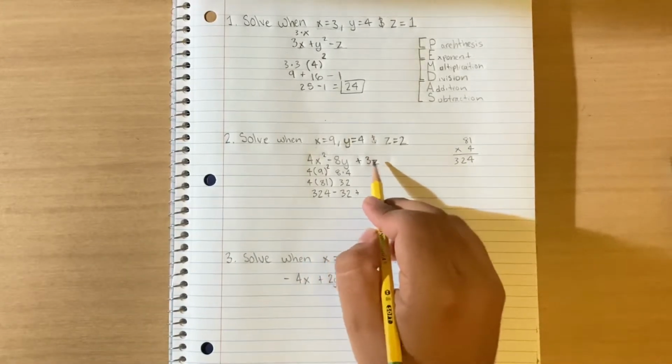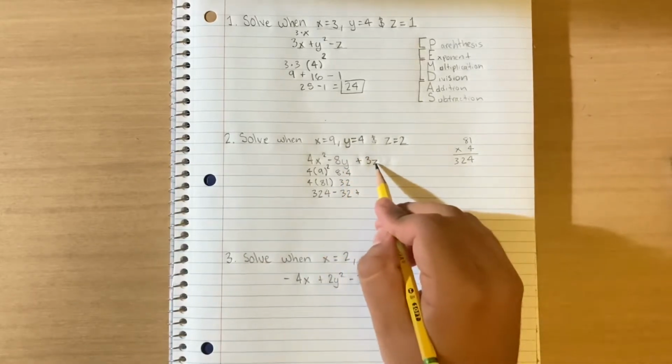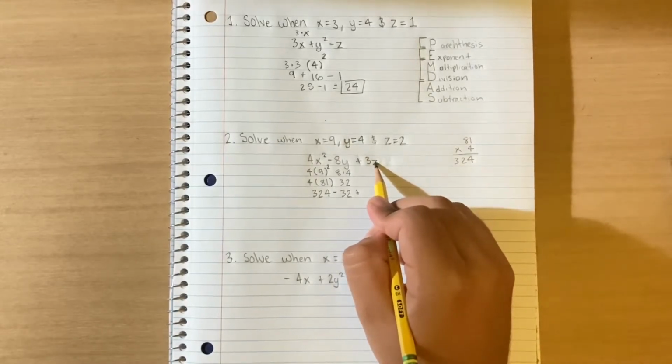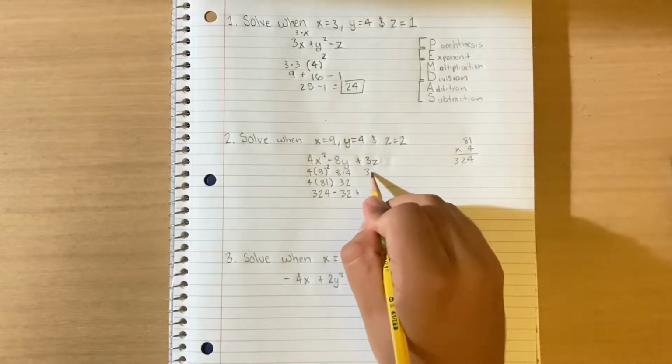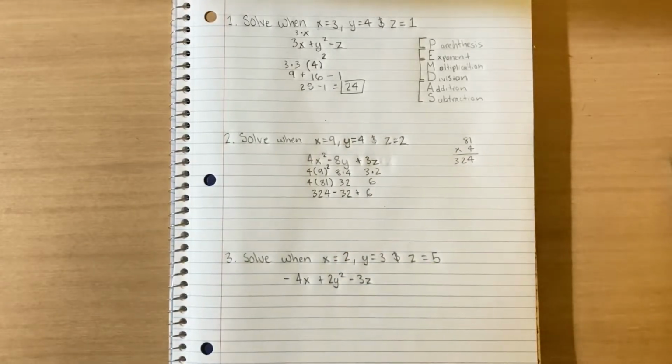We'll do the same thing that we did with y being equal to 4. Instead, we look at the z, and we see that z is equal to 2. So this is telling us 3 times 2, which is equal to 6. We'll drop that down, and we have 324 minus 32 plus 6.